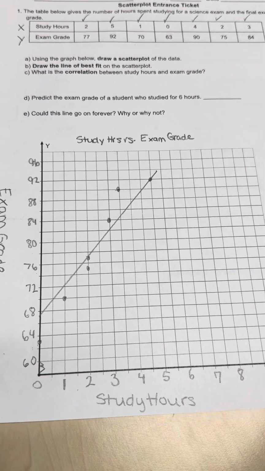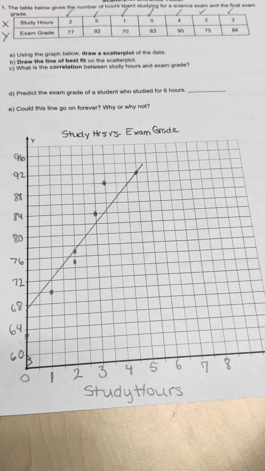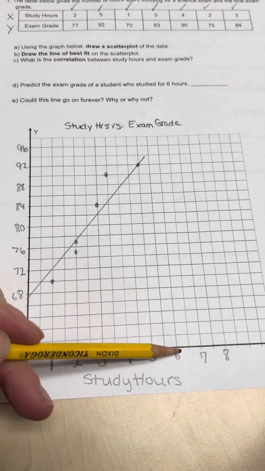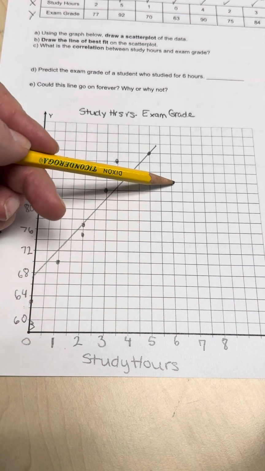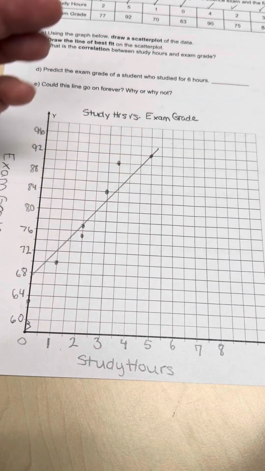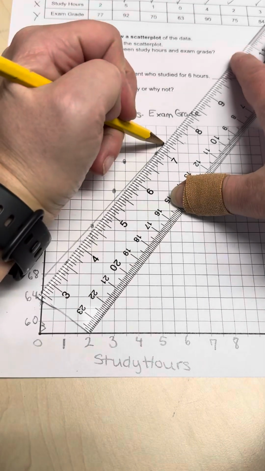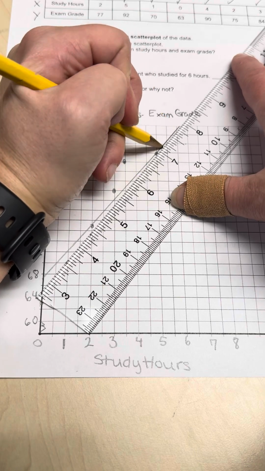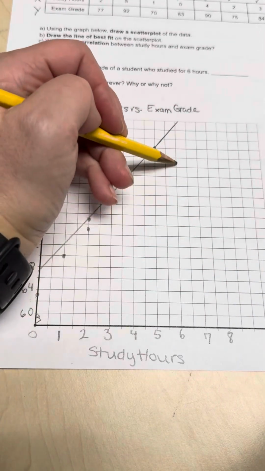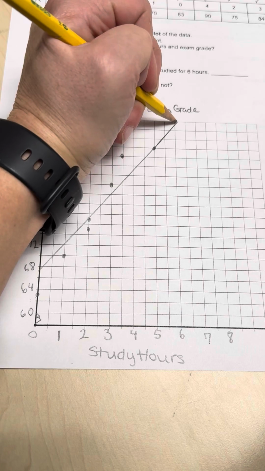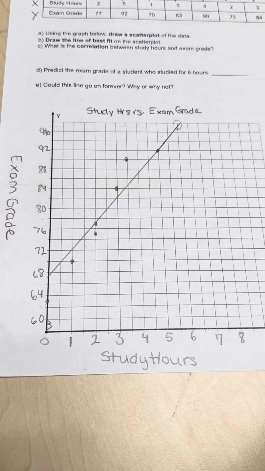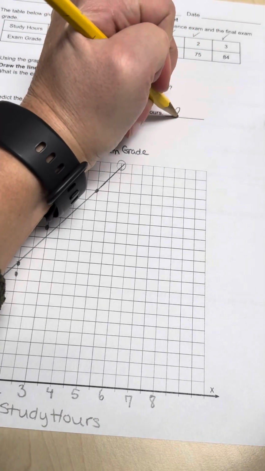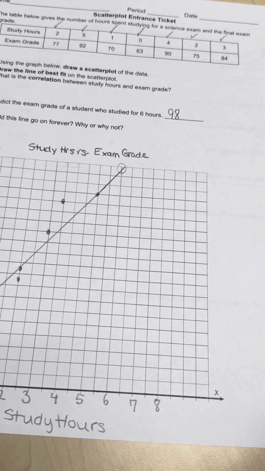And then the next thing is to predict what's going to happen in 6 hours of studying. So if I go to 6 hours right here, this is my study time. If I go up here to where my line would be, if I continued it, I'm just going to draw it a little bit longer so I can kind of see where it would be. At 6 hours, and I follow it up, it's roughly about right here. So this is kind of that spot. So if I look at where we're at, that's about 97 or 98-ish. So my answer would be about 98. It's not exact, but again, possible.